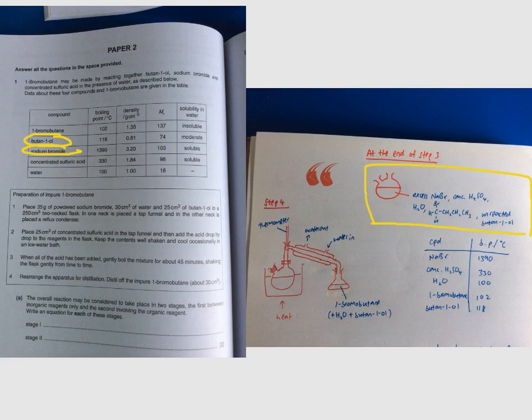Alright, and after calculation, you'll realize that sodium bromide is in excess and concentrated sulfuric acid is also in excess. Okay, and there will still be water inside your two-neck flask plus your desired product. And of course, in every reaction, there will be unreacted reactants. So in this case, butan-1-ol, although it's not in excess, there will still be some unreacted butan-1-ol present.